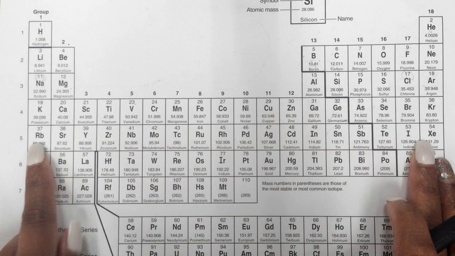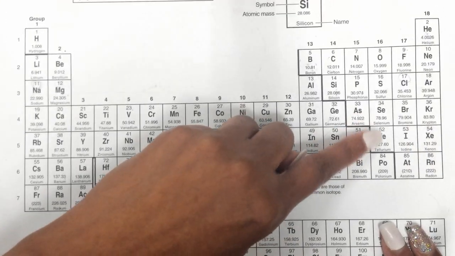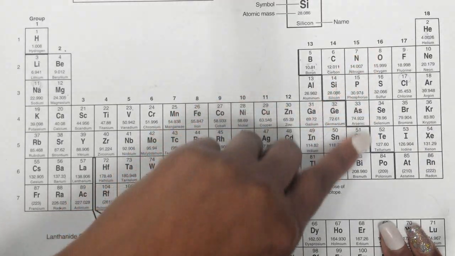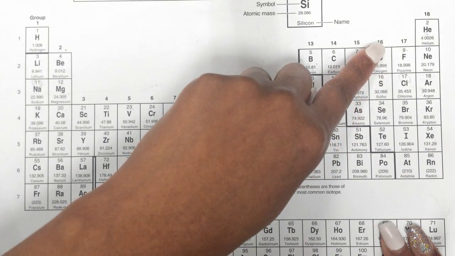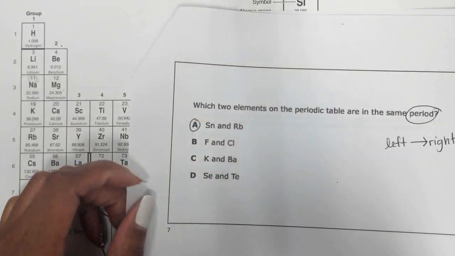Okay? Now here is the distractor. Answer choice D, Se and Te. Here they are right here. They're in the same group. You have to make sure you know that period is left to right. So that one is easy. Our correct answer is A.